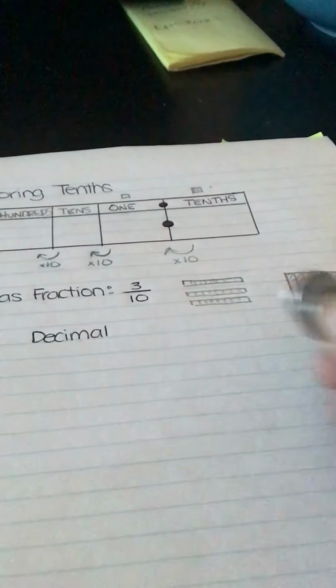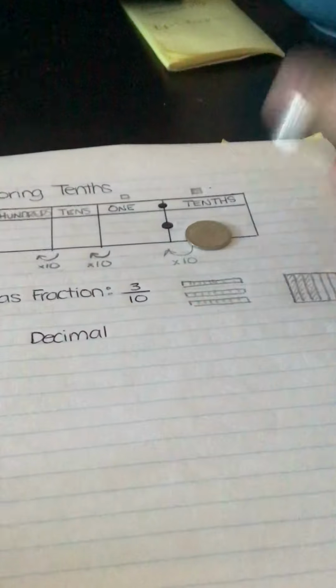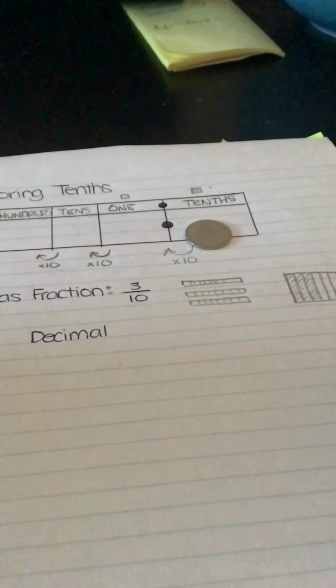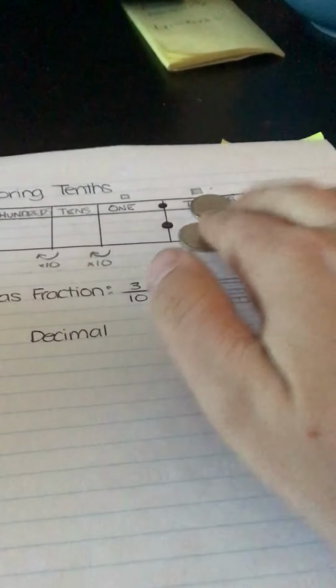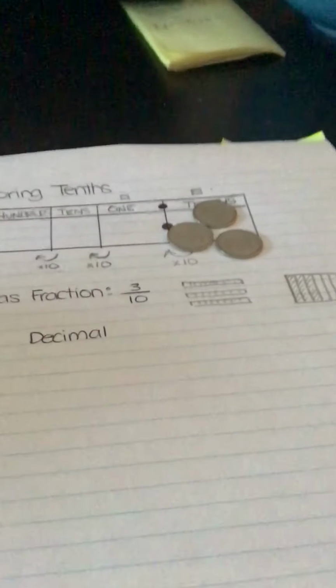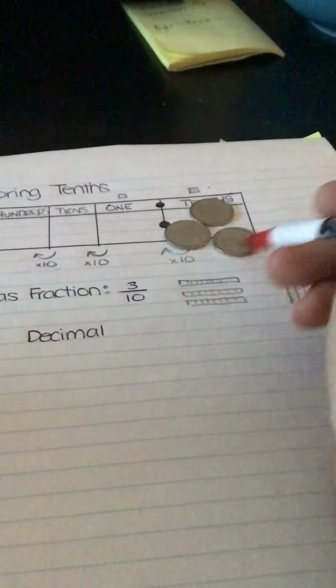Remember my example of our dimes. Before, we had our $1 and we had our dimes here in our tenths. So think about it as putting my 3/10 in that tenths column. Do I have a dollar here?